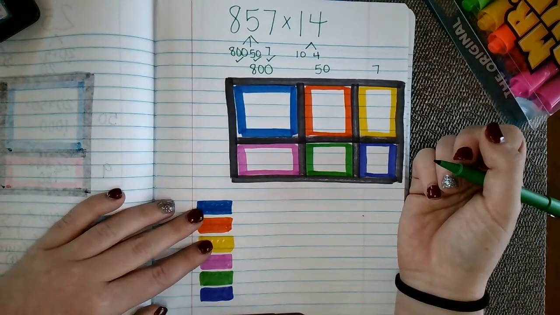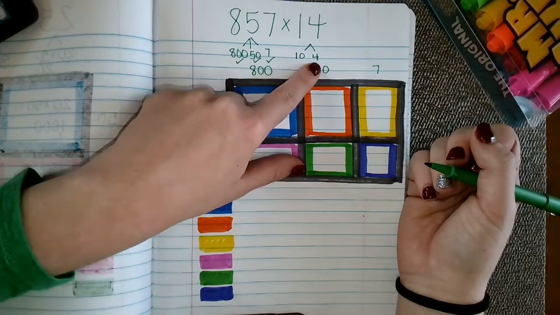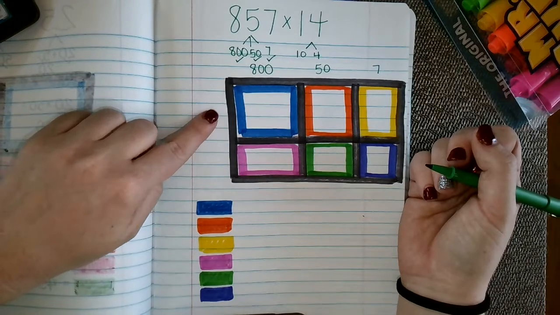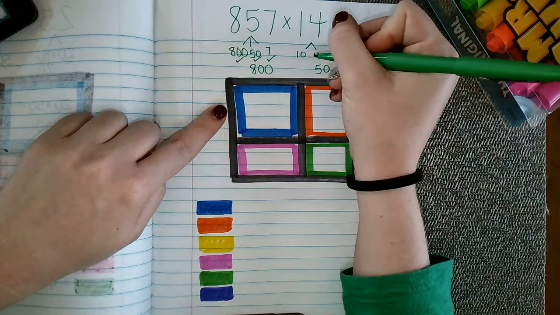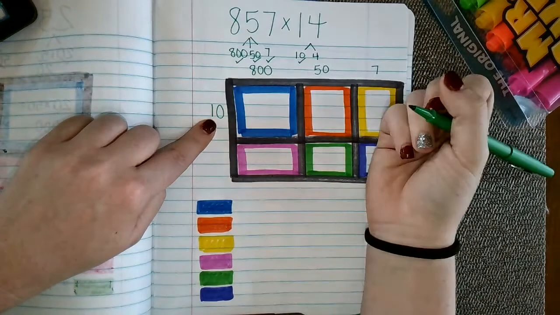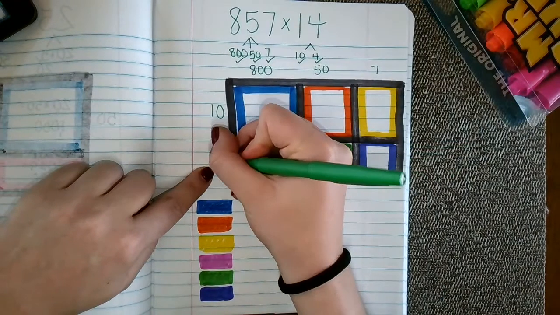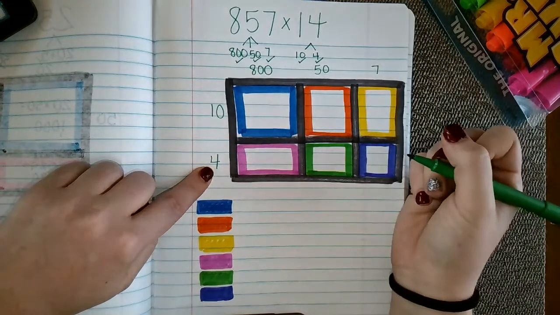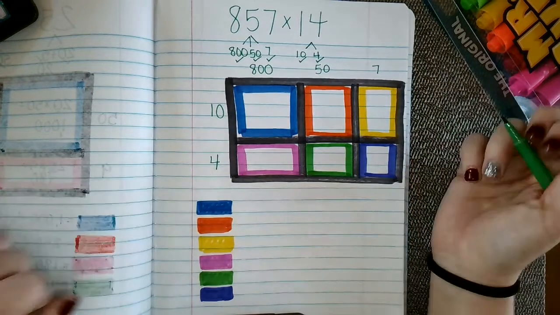All right, so now I just need to label the left side of my area model box, and I only have 2 numbers left. So I'm going to start at the top with my largest place value, which is the tens place, which happens to be a 10. So I'm going to mark that off, put a 10. And then my 4 in my ones place is going to go next to my pink box here. So now I have all of my boxes labeled.